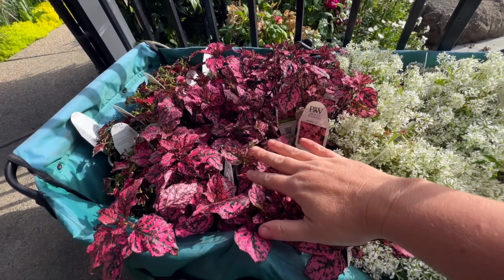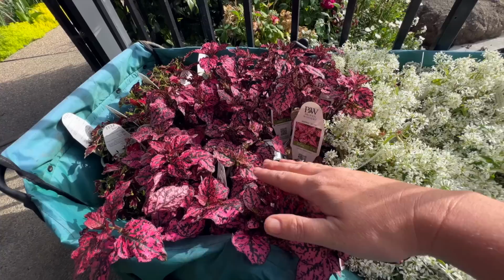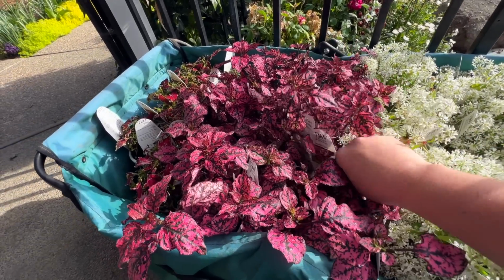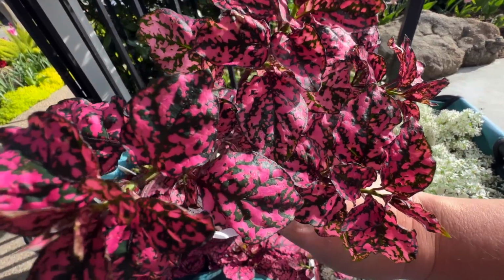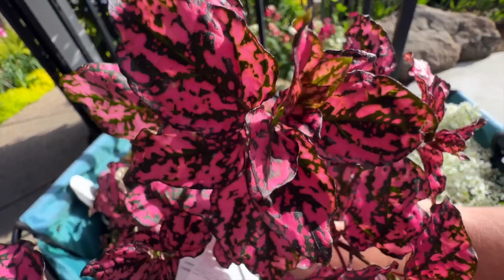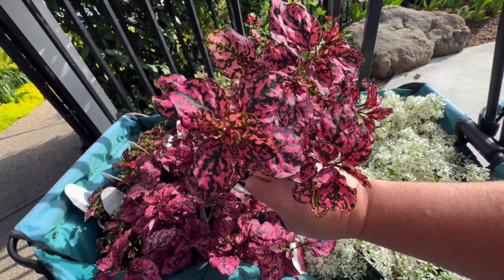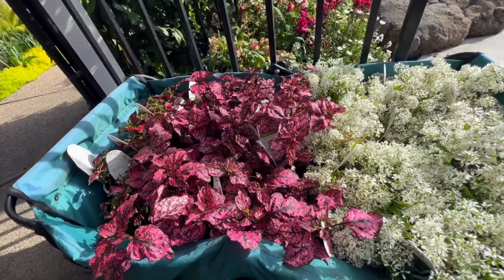So this one gets about 16 to 22 inches tall, 8 to 14 inches wide. It is extremely heat tolerant, which is so cool. It is a foliage plant, so it's not gonna bloom. It's just this pink foliage. It's so pretty, deep pink and green, almost like polka dots. I describe it as kind of splotchy, but it's just absolutely gorgeous.